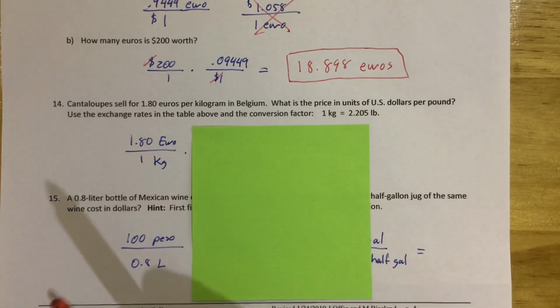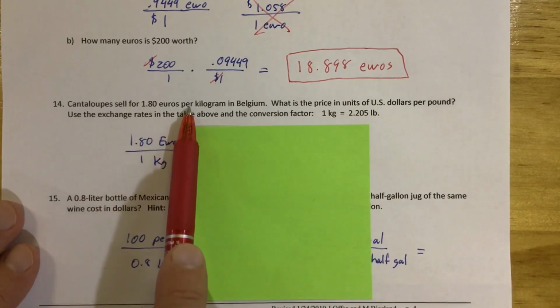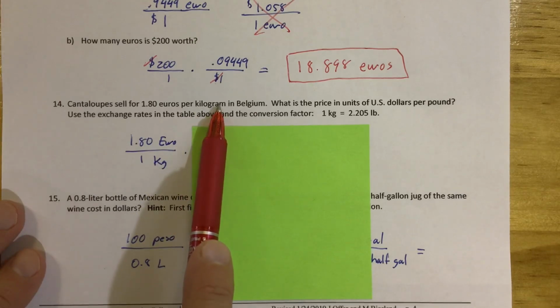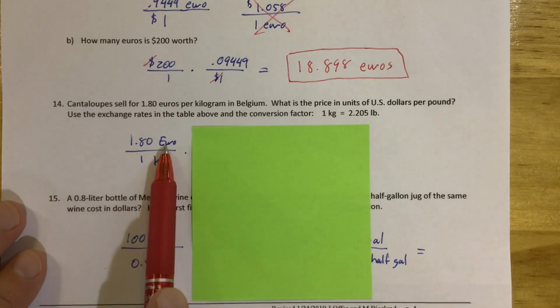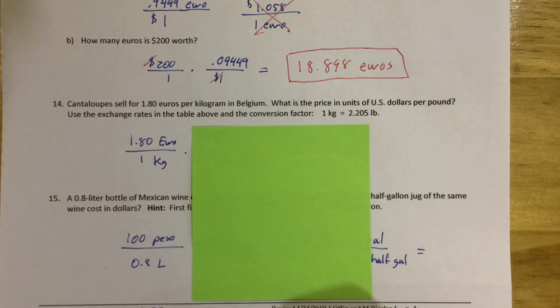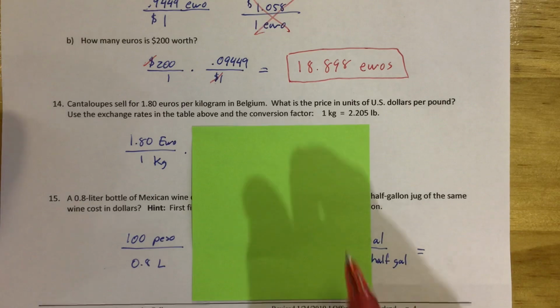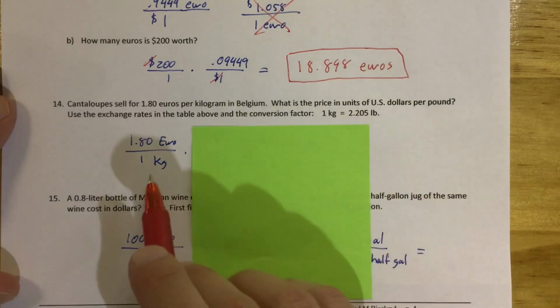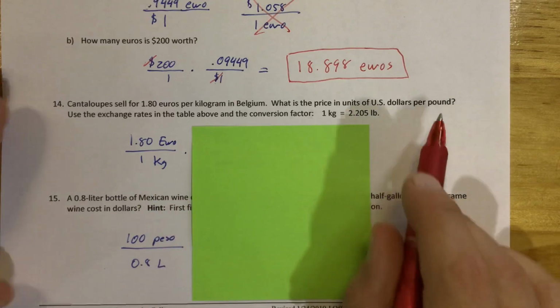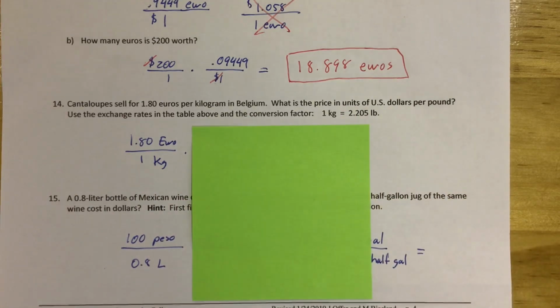Okay, so here's how we start, right? If we look real close, you get the per. So this is the top, and then this is going to be the bottom. Okay, so you got 1.8 euros to 1 kilogram. And we want to change both of those units. This is a really good problem for dimensional analysis. We got to change the euros to dollars, and we also got to change the kilograms to pounds. There's not a rule in which one you need to change first, but choose one, completely change it, and then build off of it to change the next one.